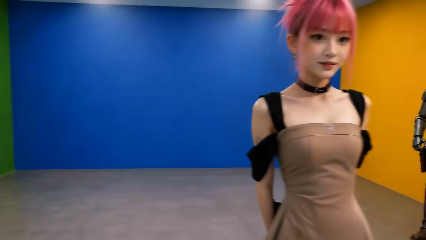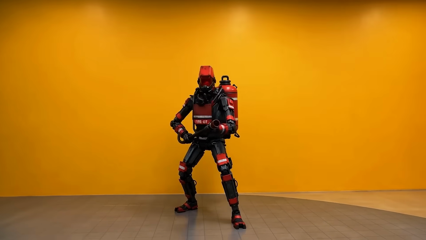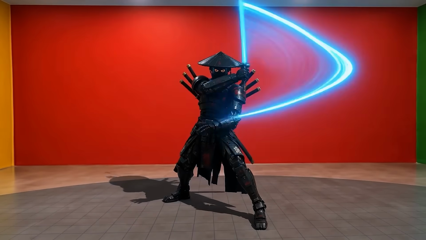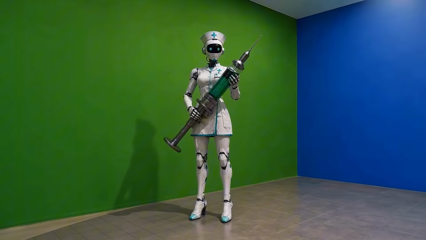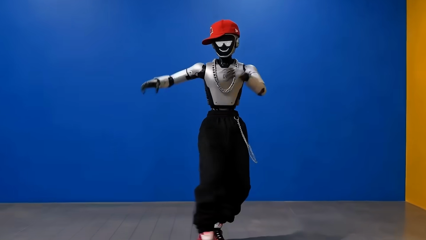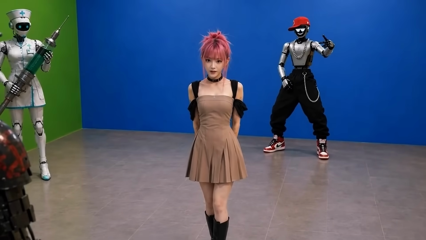Meet 4 robots with unique skills. Let's check them out. Firefighter, ready to protect. Samurai, fast and sharp. Medical, ready to heal. Dancer, feel the rhythm. Which robot is your favorite?